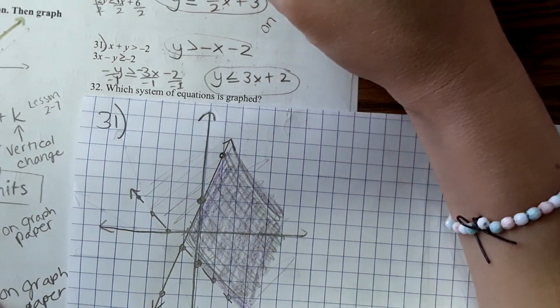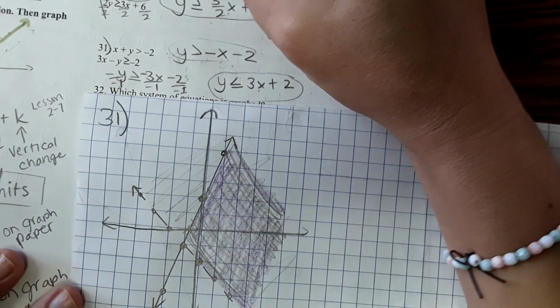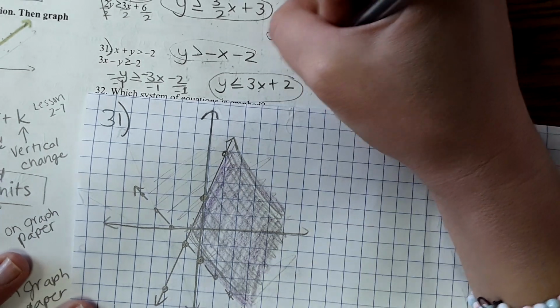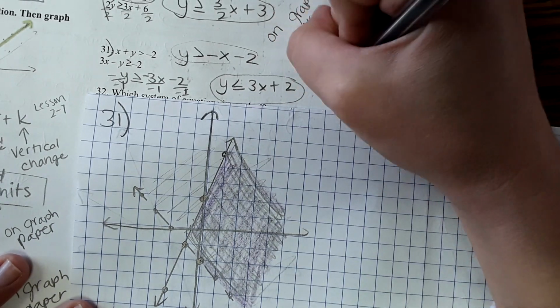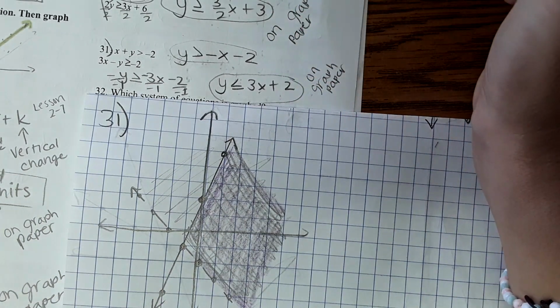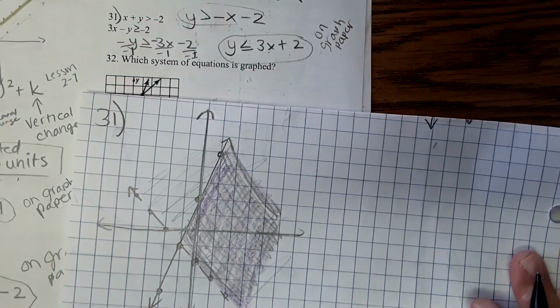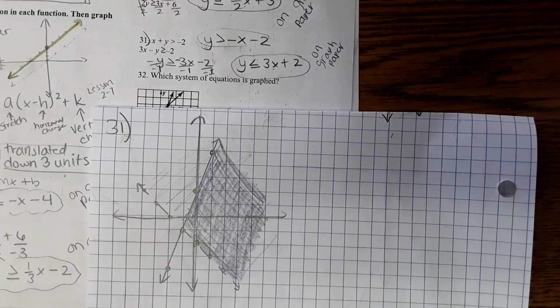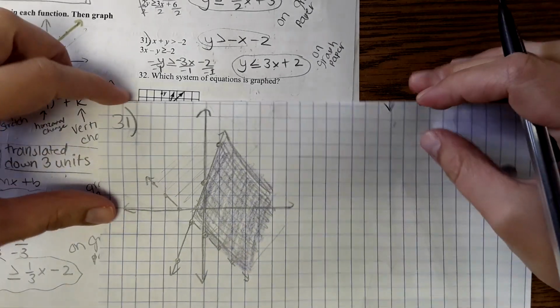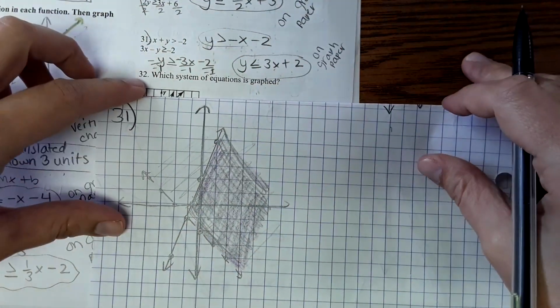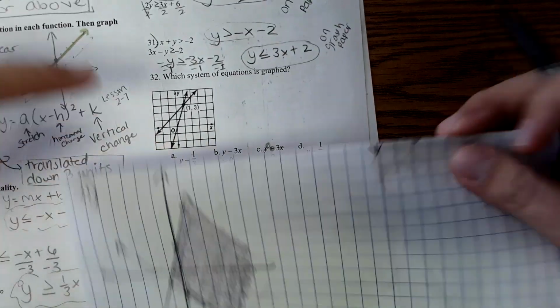Okay, one more and there's no graphing involved in the next one. Okay, so last one we're doing today, 32, which system of equations is graphed right here?